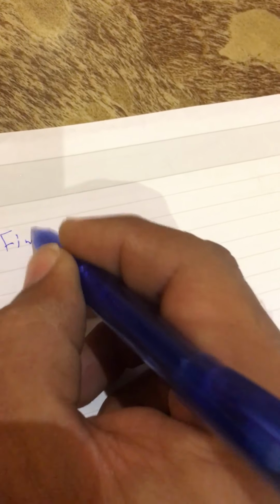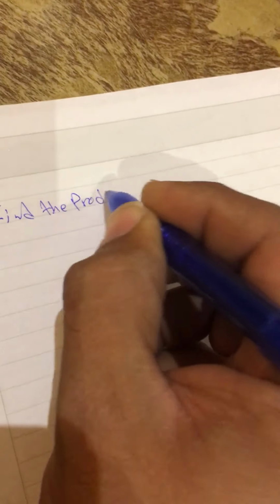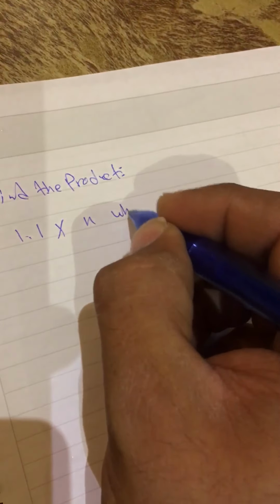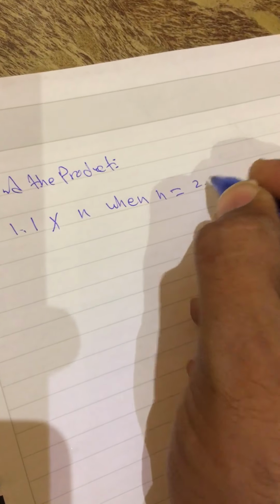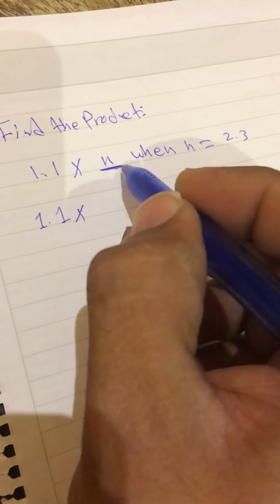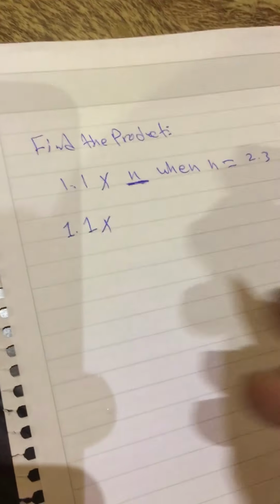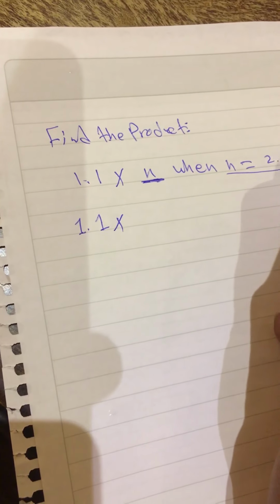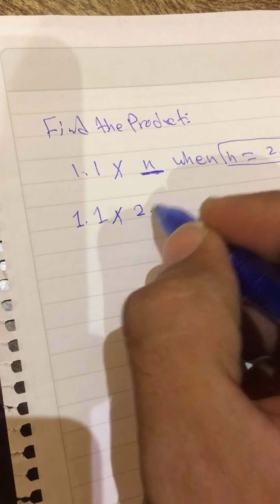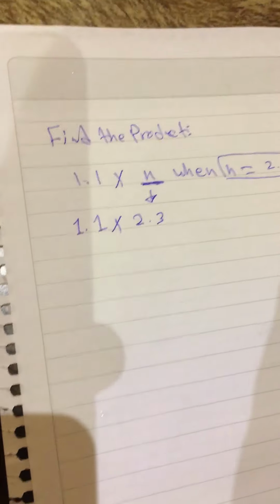Now suppose I have decimal number multiplied by variable. For example, find the product, like your book. 1.1 times n, when n is 2.3. I have to say 1.1 times, here we have to substitute inside the value of n its value. Look, I have variable, but the variable value is 2.3, so I have to substitute it. 2.3 we have to put inside n.